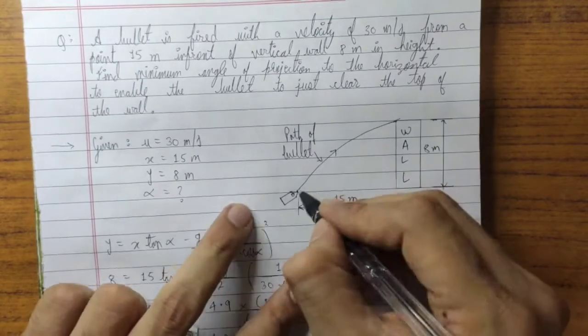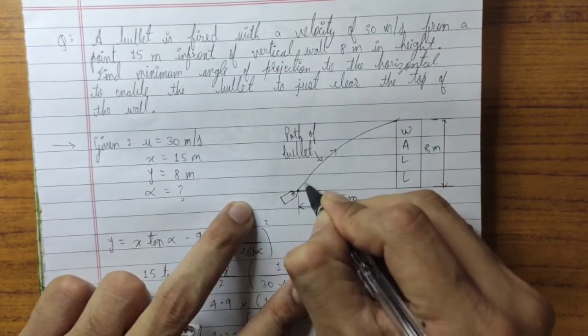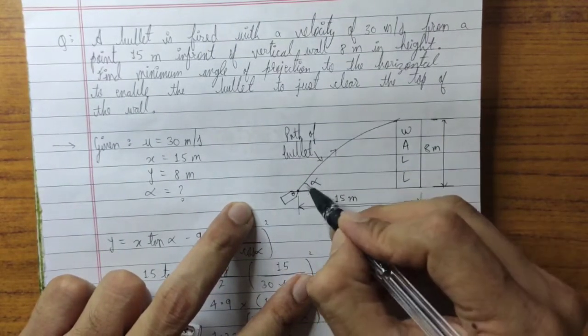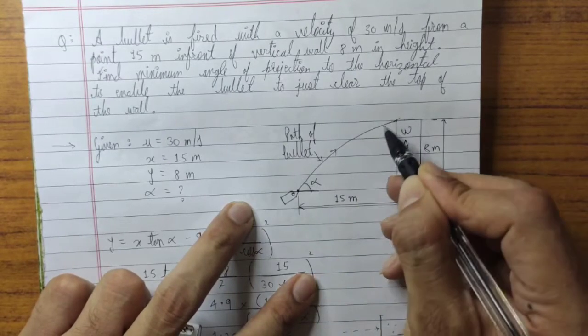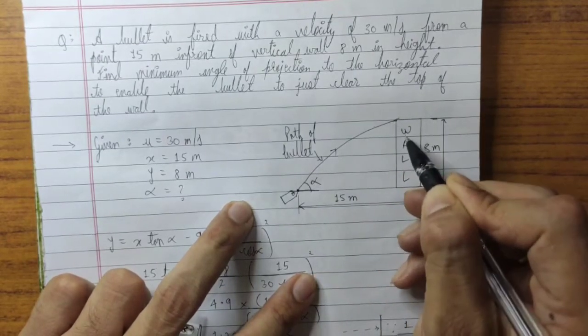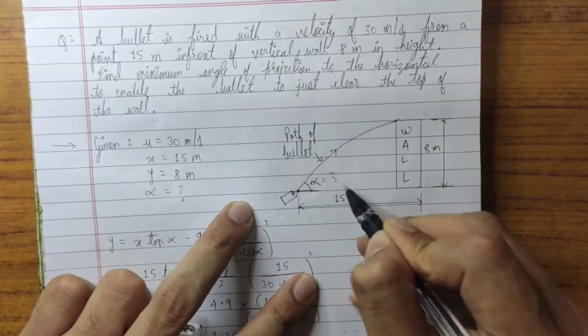So by what angle? Suppose this is the angle alpha. So by what angle this bullet should be fired so that it clears this wall, it does not hit that wall. So you have to find out the value of alpha.